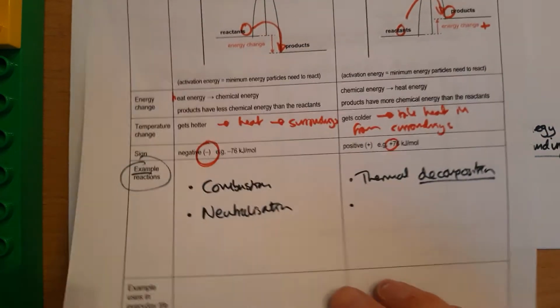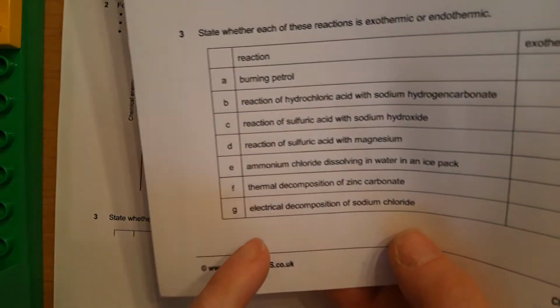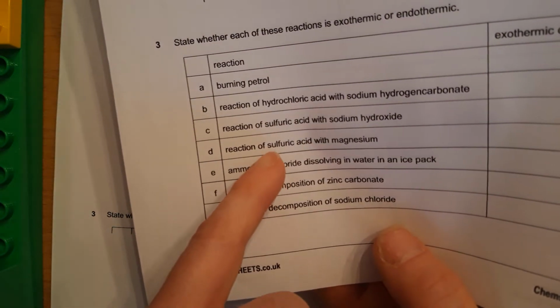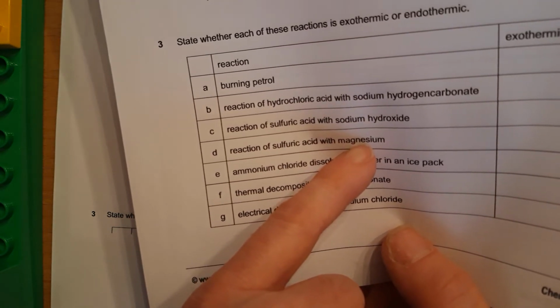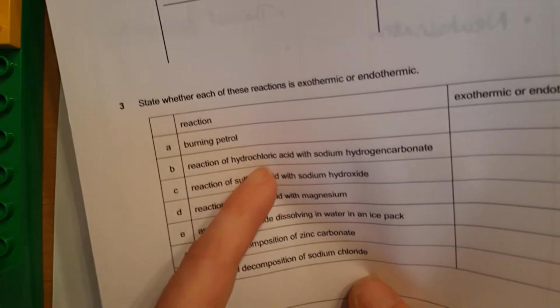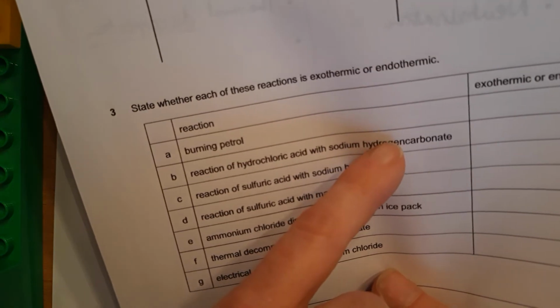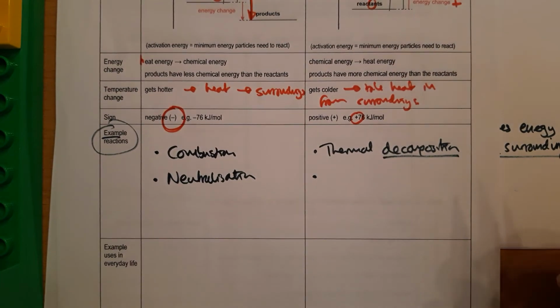I think there's one that you have to know. I think it might be on the back here. There's thermal decomposition. Metals with acid: if they get hot, you might remember putting metals in acid. They give out heat. This one, the reaction of an acid with sodium hydrogen carbonate, they get cold. You'll have seen that when you look through the mark scheme. Sodium hydrogen carbonate with acid gets cold.